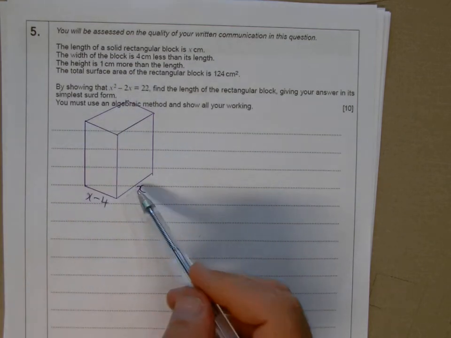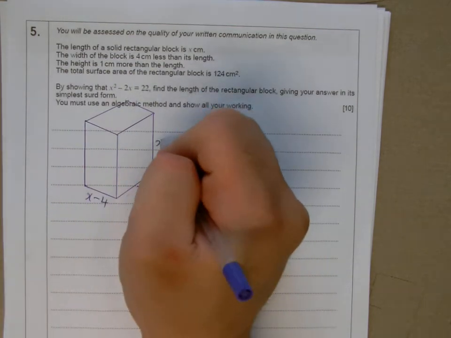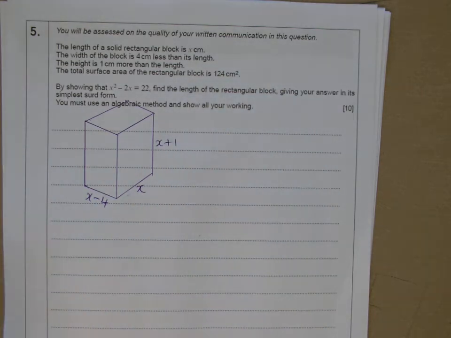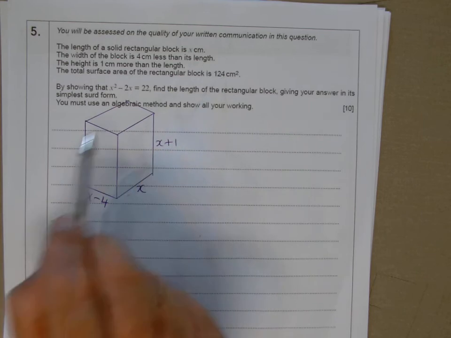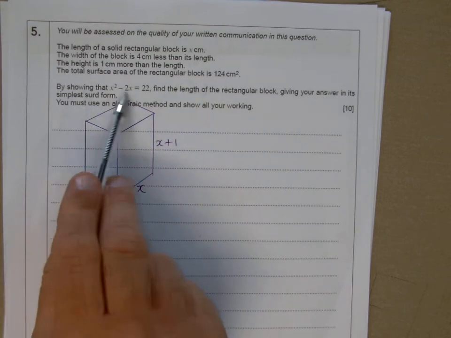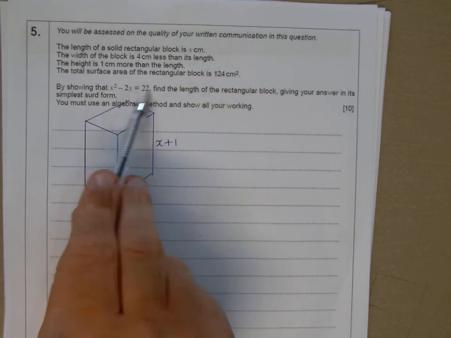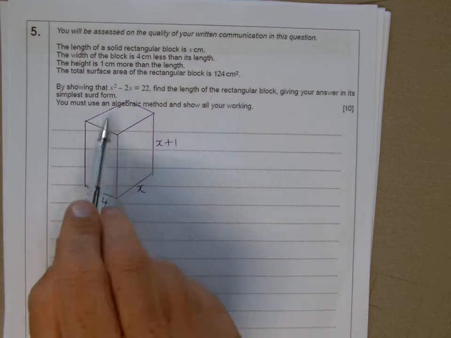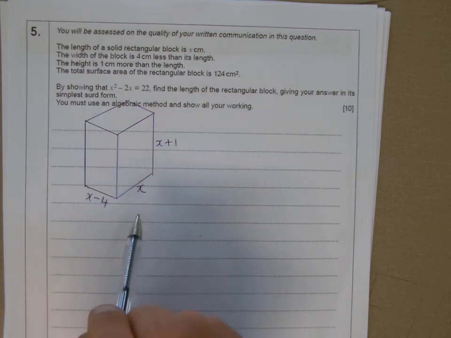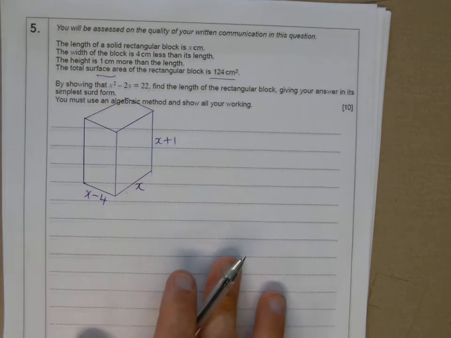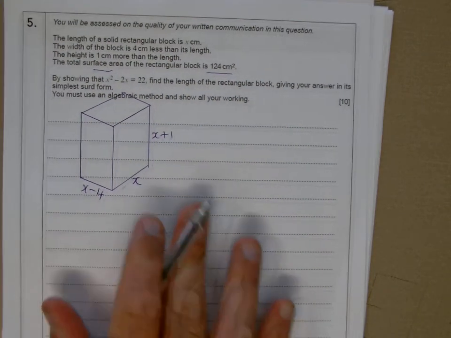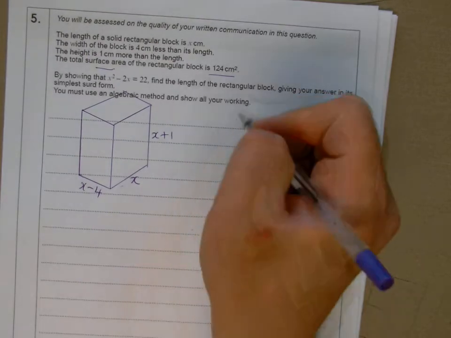So remember, that's the length. If the height is 1 centimetre more, that'll be x plus 1, okay? It says the total surface area of the rectangular block is 124. So we've got to show this, and then by showing this, find the length of the rectangular block, giving your answer in surd form. So if the surface area is what we're talking about, what we need to do is work out the surface area of each surface, isn't it? Each face that we see.